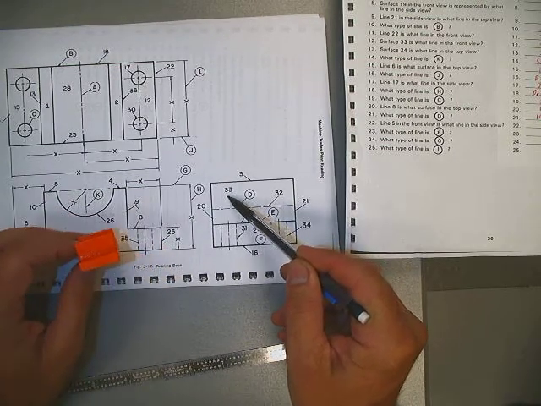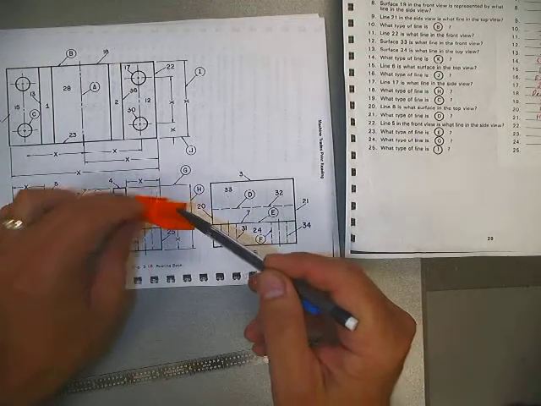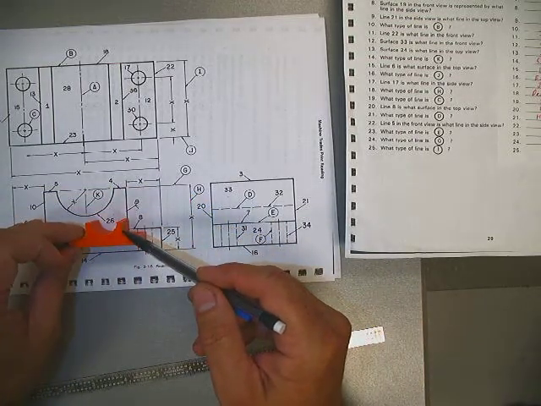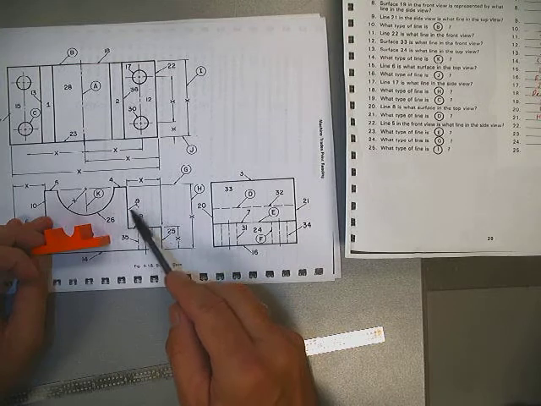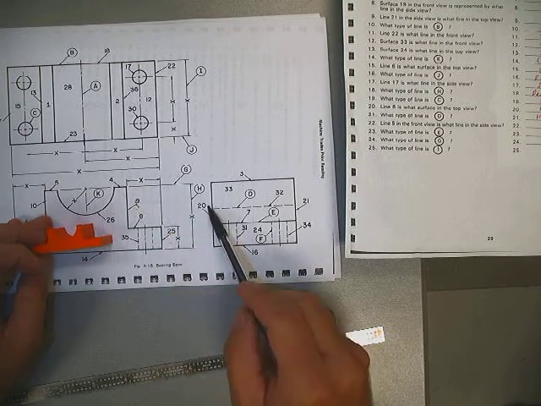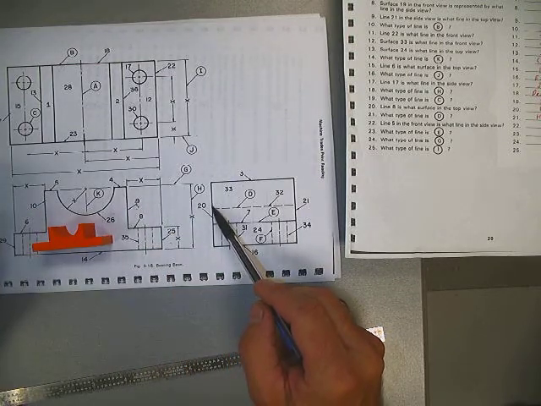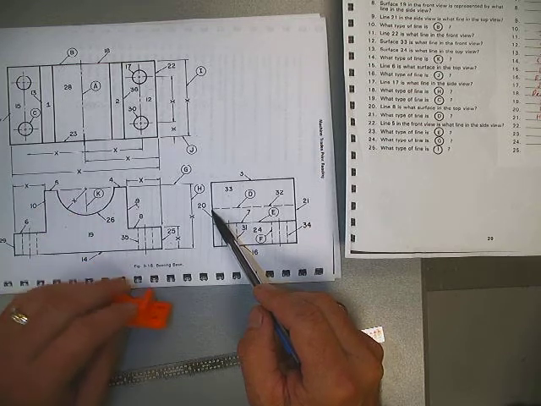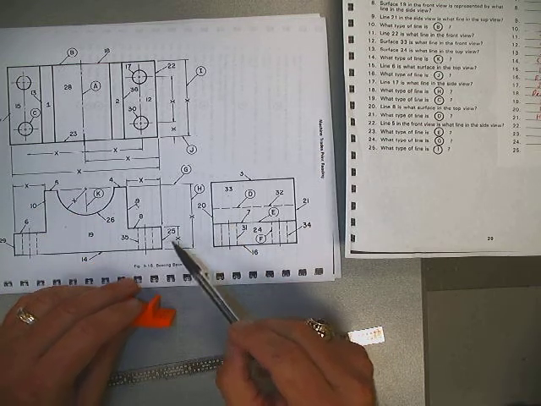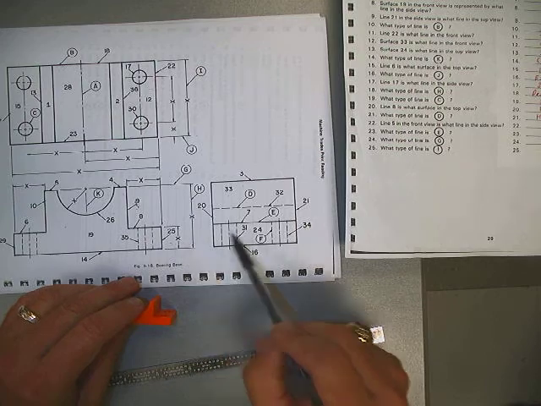Surface 33 in the front view is right here. And we want to know what line it is in the front view. We're going to turn our object to the right, so it is 9. 33 becomes 9. Very good.